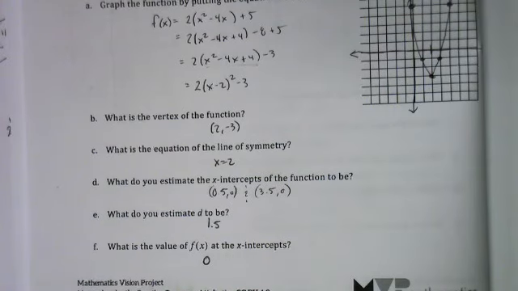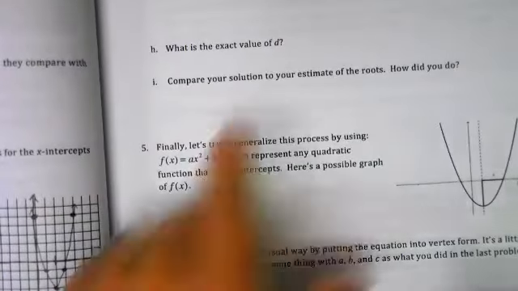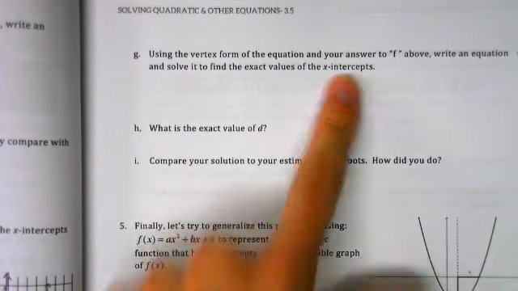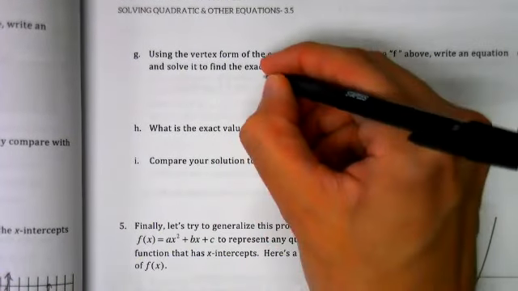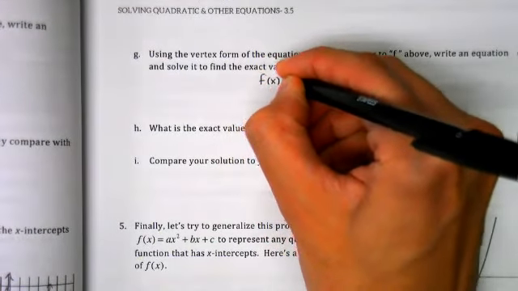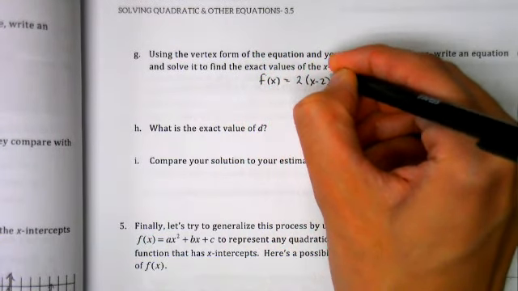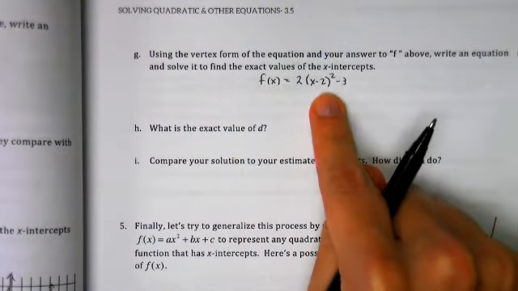Okay, so now let's go to the next problem. It says using the vertex form of the equation, so that was f of x equals 2 times x minus 2 squared minus 3.